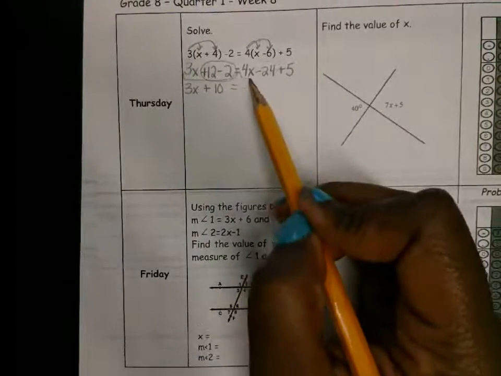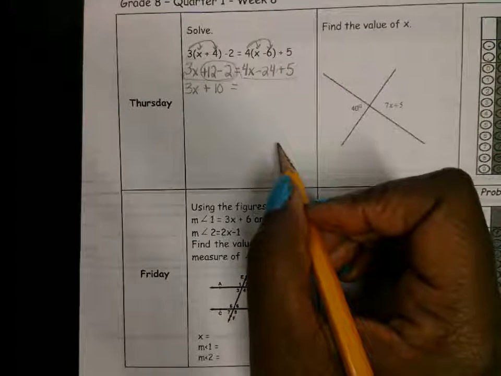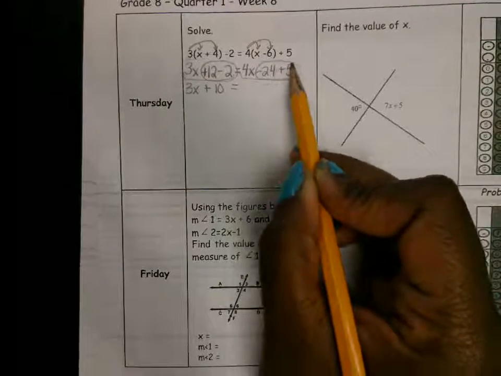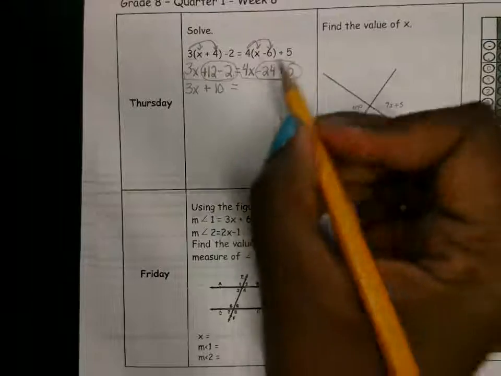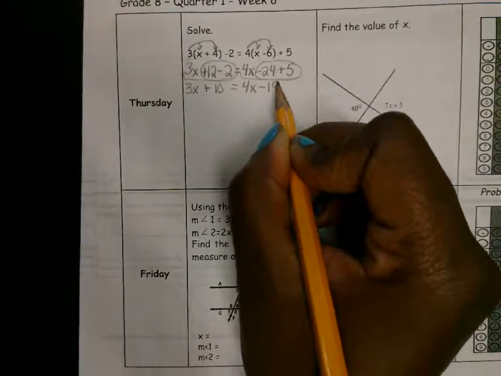On this side of the equation, what can we combine? What like terms do we have there? Negative 24 and then plus 5. Mm-hmm. What's negative 24 plus 5? Negative 19. Negative 19. So we have 4x minus 19. Okay.